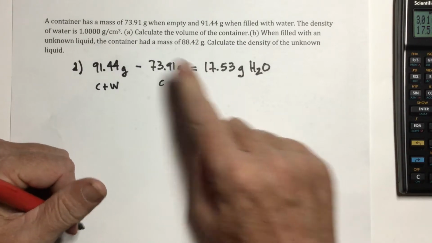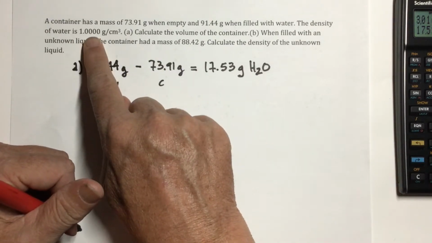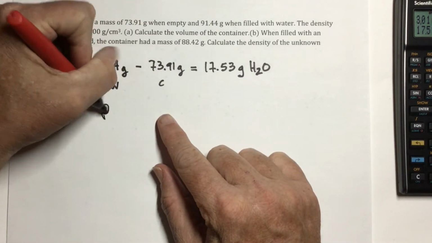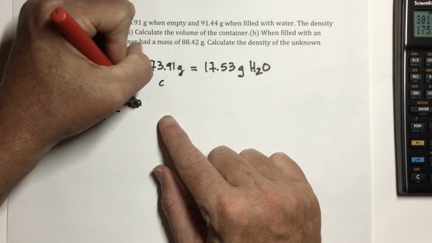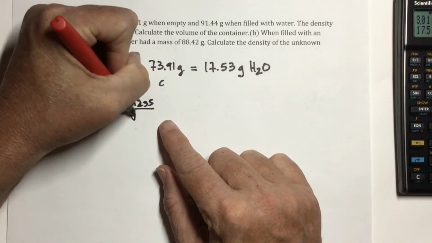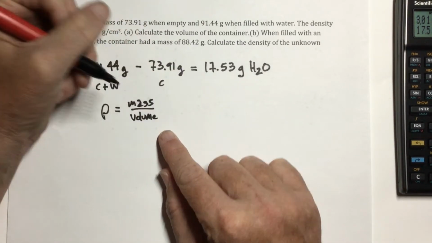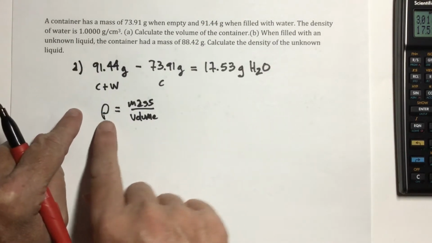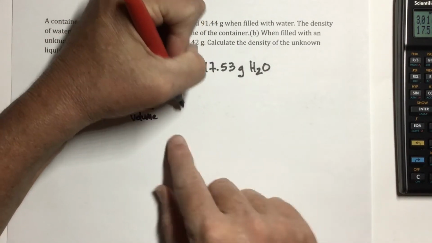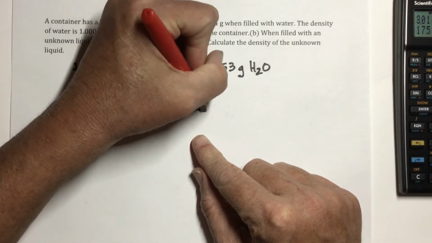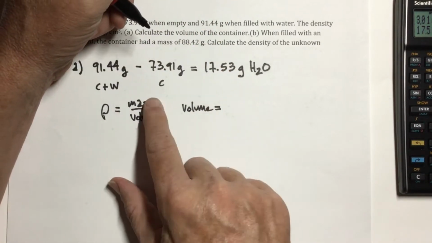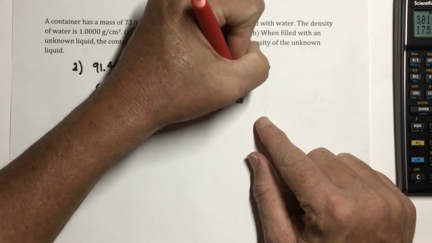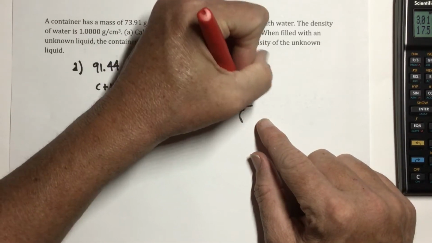Now, note that the density of water is 1.000 grams per cubic centimeter. Since density equals mass over volume, if I multiply both sides by volume and then divide by rho, I can claim that volume is equal to mass divided by density.